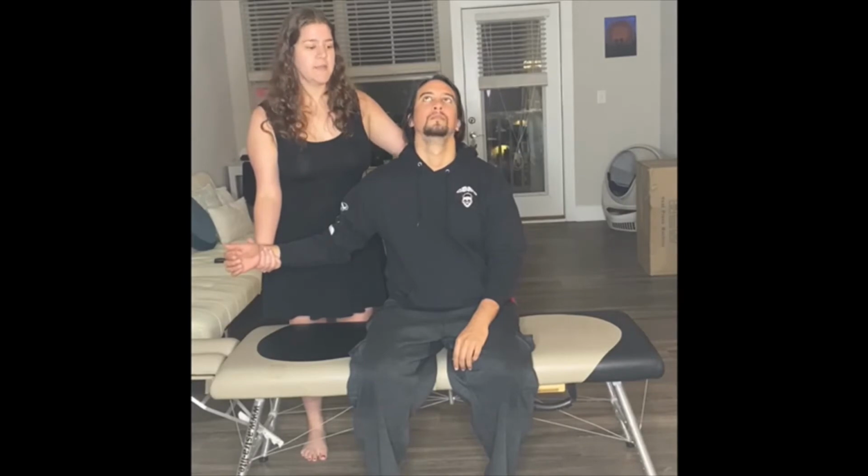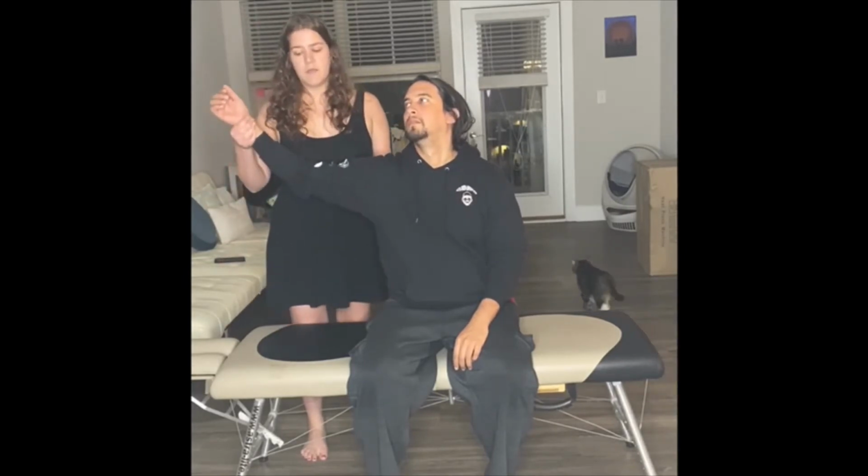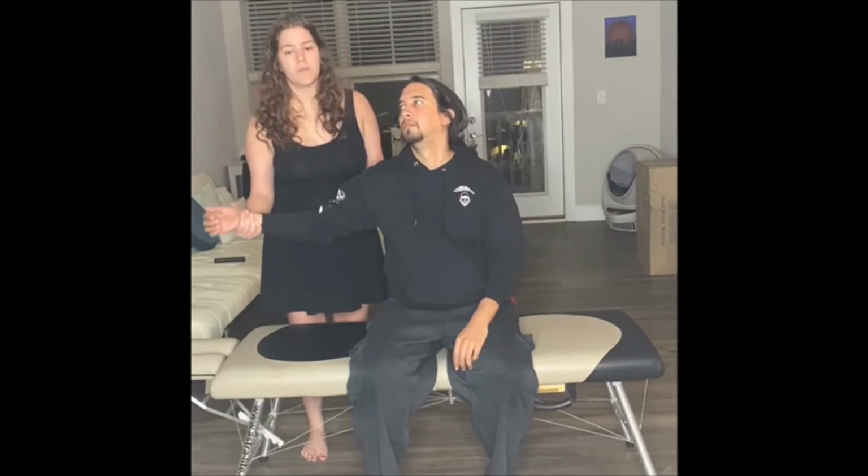For thoracic outlet syndrome, we're gonna do first the Adson test. We're gonna take the radial pulse of the patient. We're gonna ask the patient to extend their head and rotate it toward me. We're gonna straighten the arm while they're holding their breath.